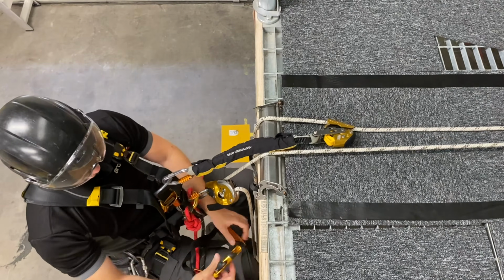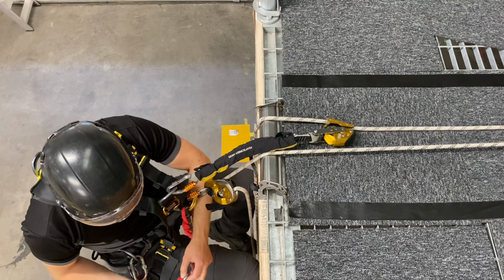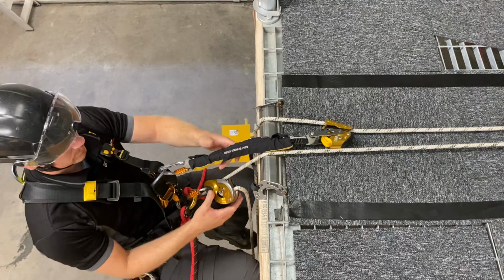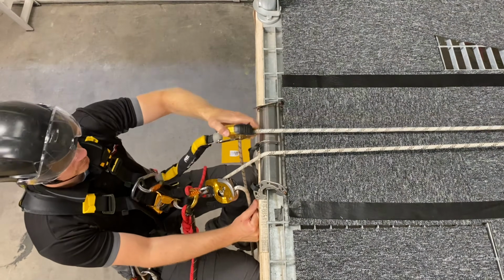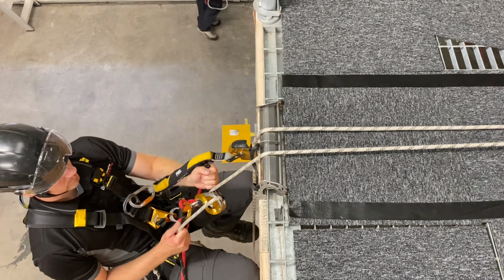Then we should be able to reach back up, get our foot loop, hand descender back, and then lastly make sure our backup device is coming over that edge and again is in the right place and it's protected adequately.